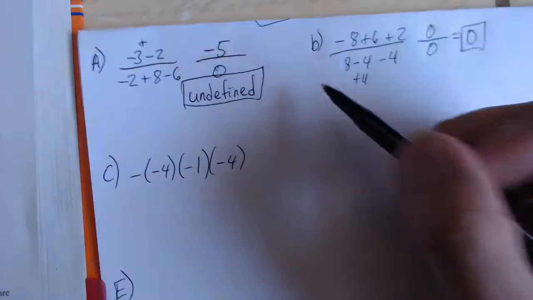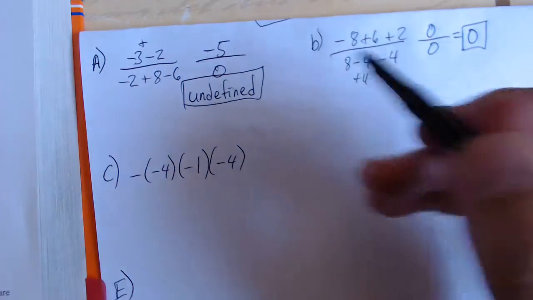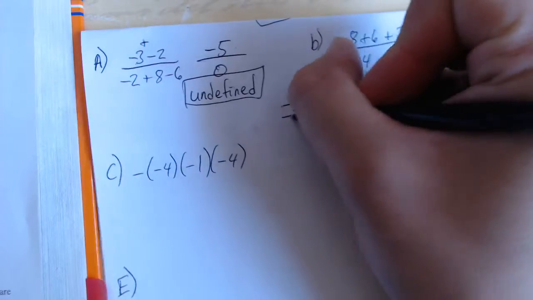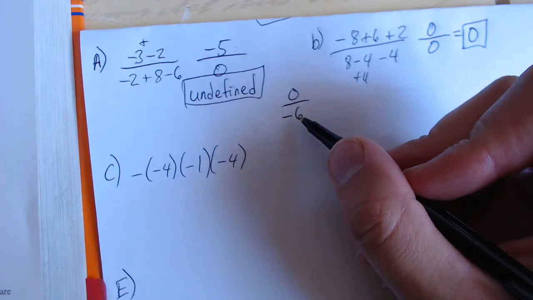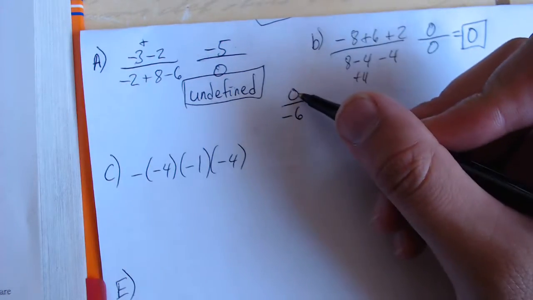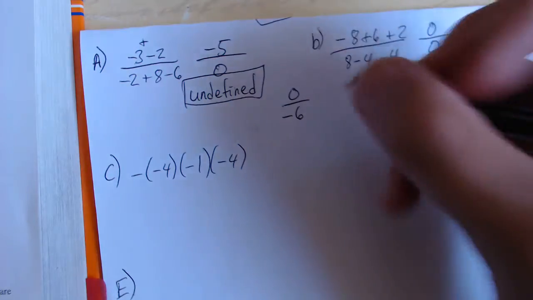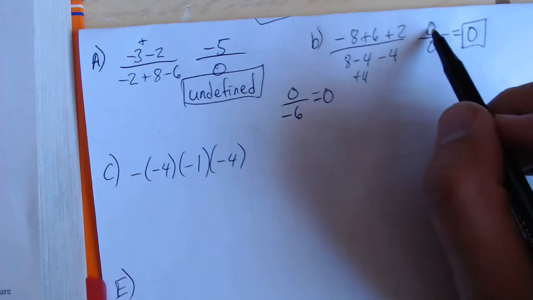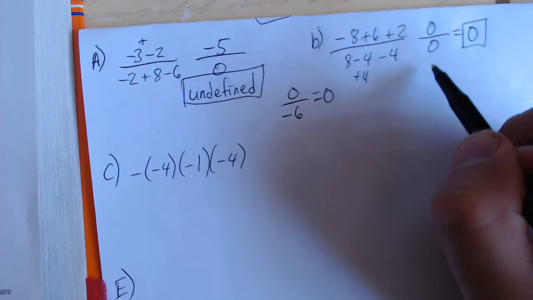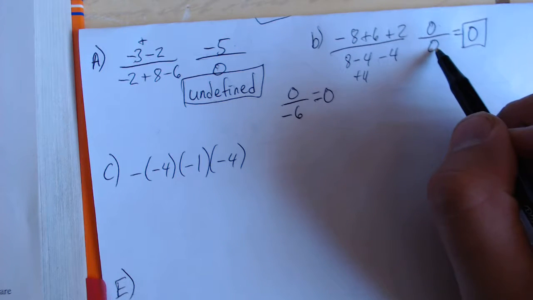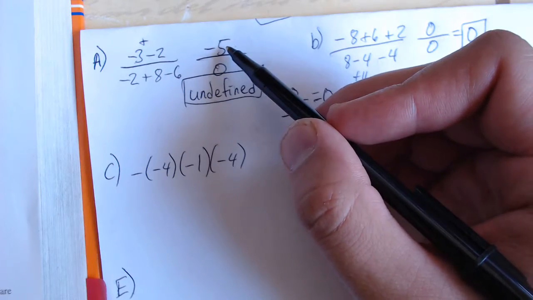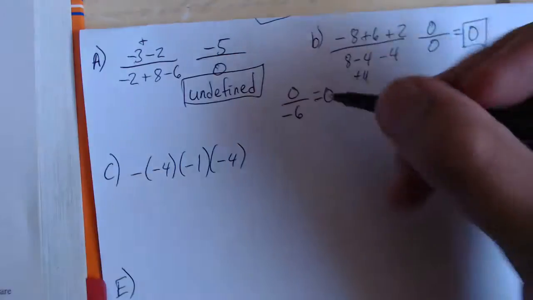Now, what if you get 0 in a numerator with a number in the denominator? Like, let's say we did a problem and our answer was 0 over -6. Well, that answer would also be 0, because we're saying we have 0 pieces of -6. So that would also equal 0. So anytime 0 is in the top, that's okay. If 0 is on the top and 0 is on the bottom, that's okay. But if 0 is on the bottom and there's any other number on top, that is not okay.